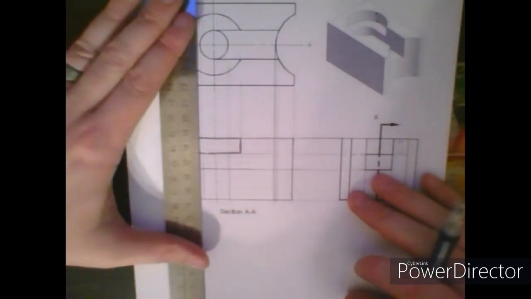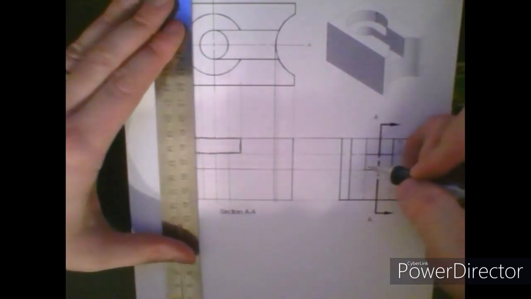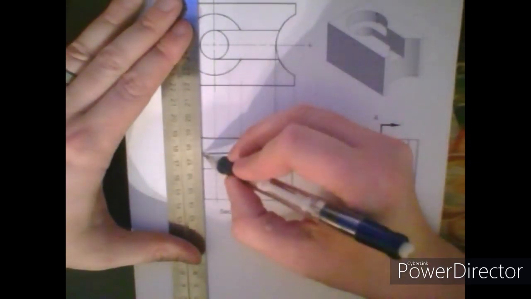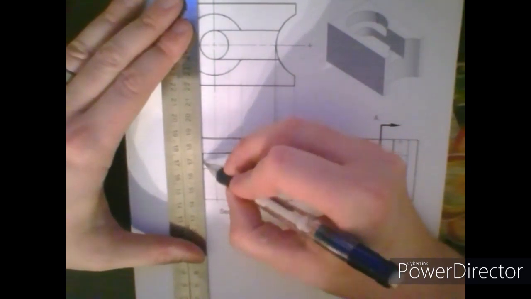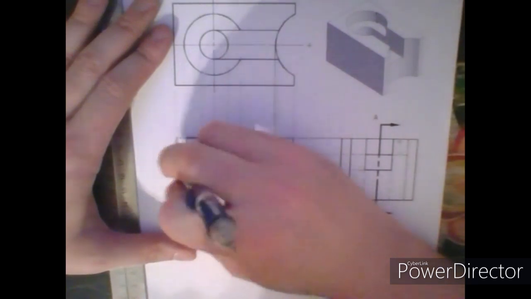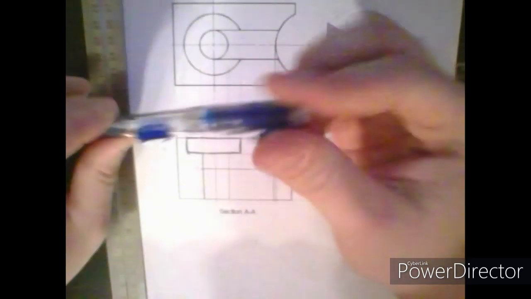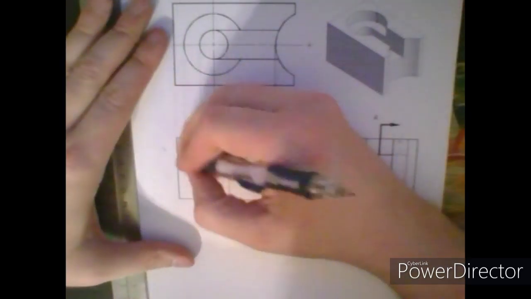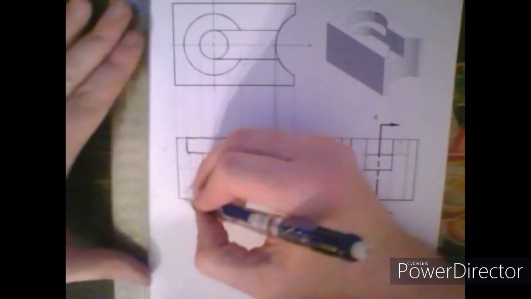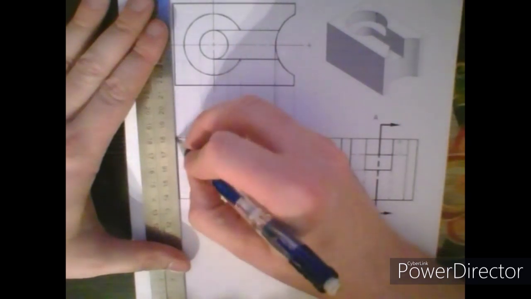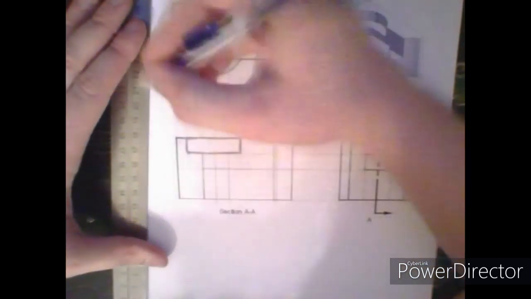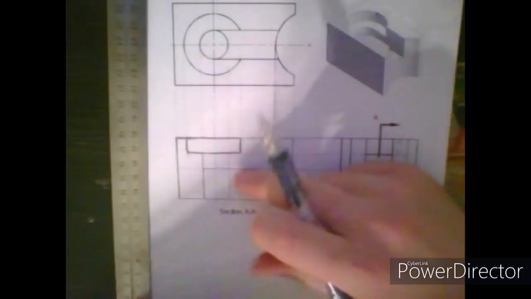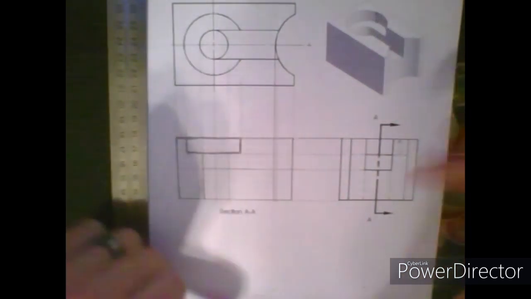Then we've got our hole that goes straight down. Now the hole should go straight down here on this side. But it doesn't go straight down on this side. This slot comes out.